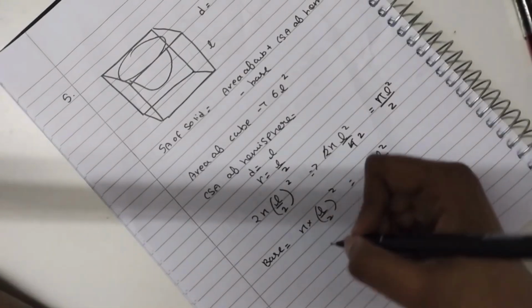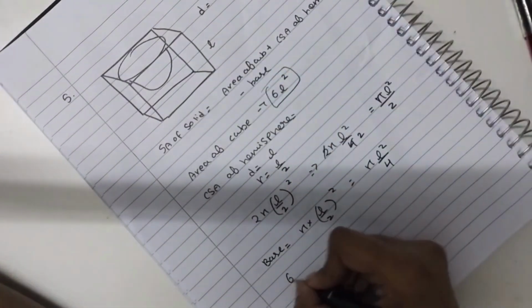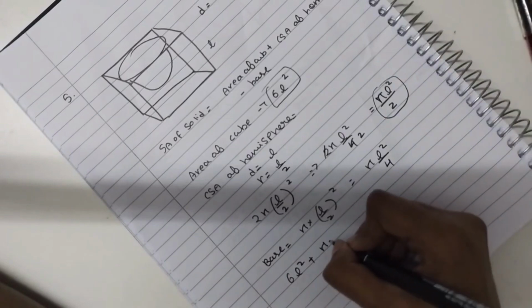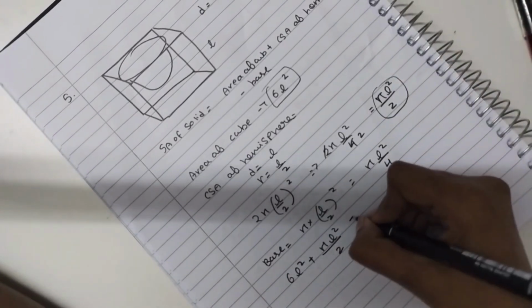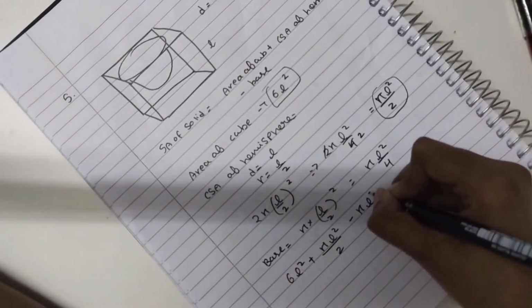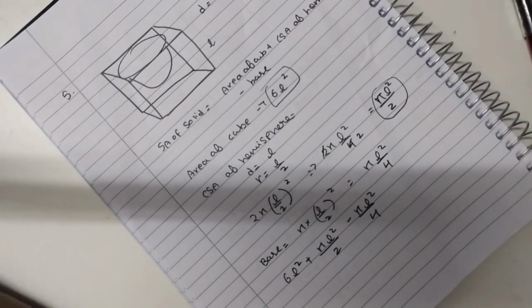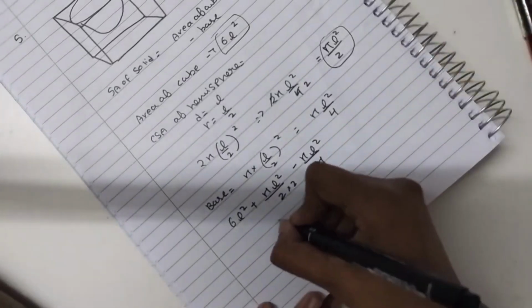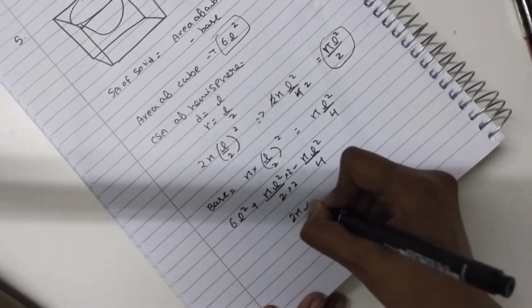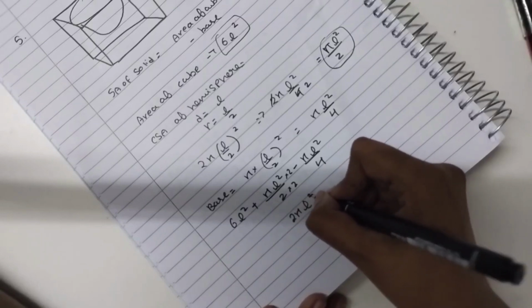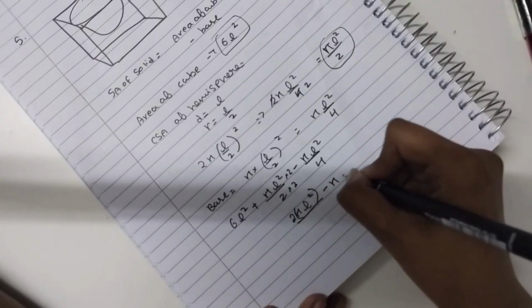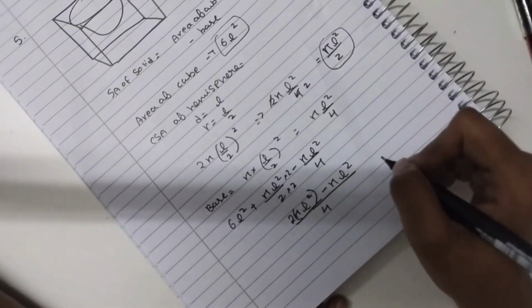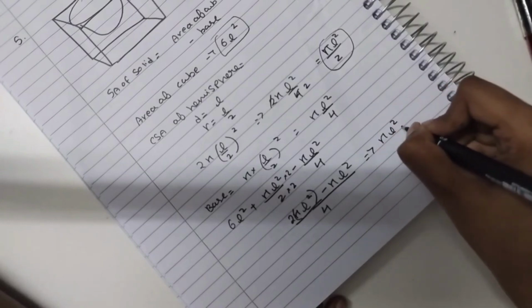So now the surface area would be area of the cube, which is 6L squared, plus the CSA of the hemisphere, which is pi L squared by 2, minus the base, which is pi L squared by 4. So here we can multiply this so that they both have the same denominator. When we do that, we will get 2 pi L squared by 4 minus pi L squared by 4. So 2 pi L squared minus pi L squared will give us pi L squared by 4.